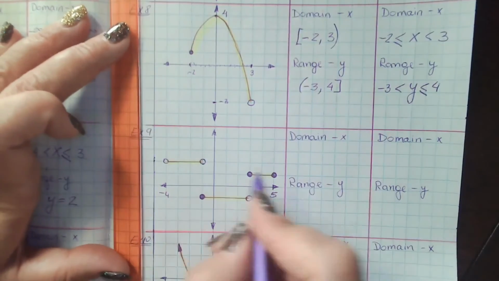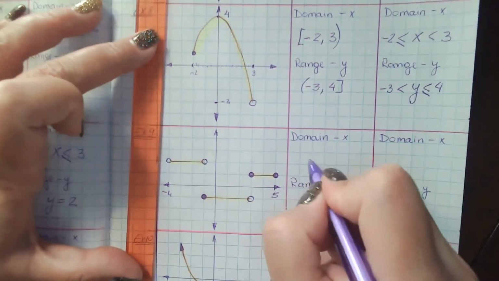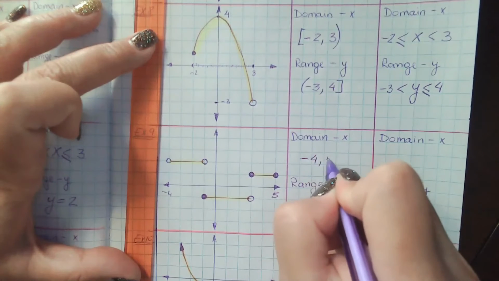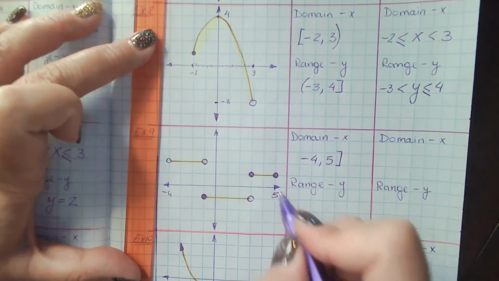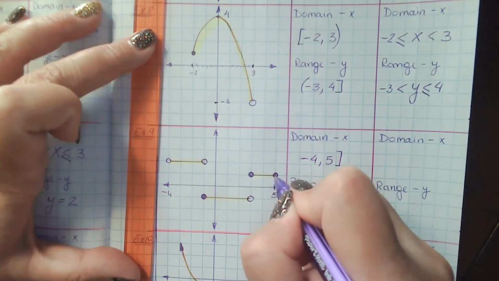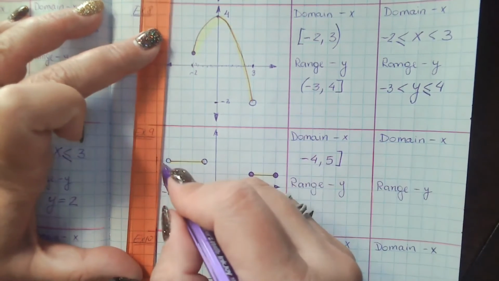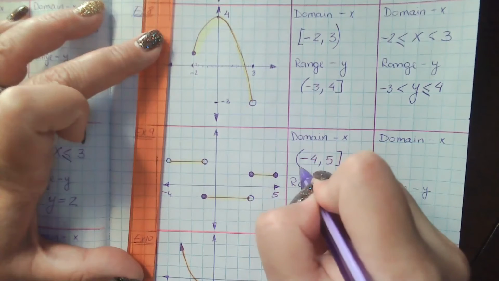So for the domain, we go from -4 to 5, where 5 is included because the last value here we had a solid circle, and then -4 is excluded.